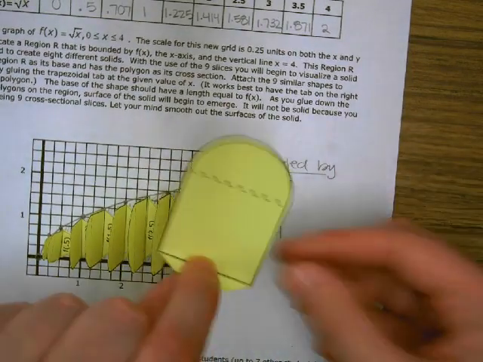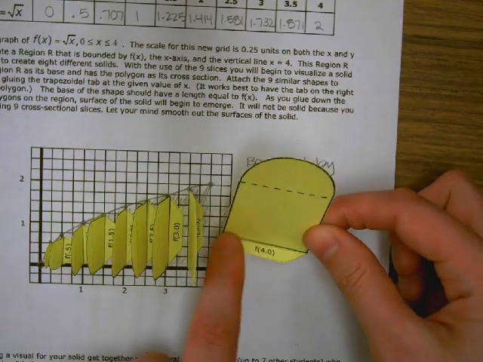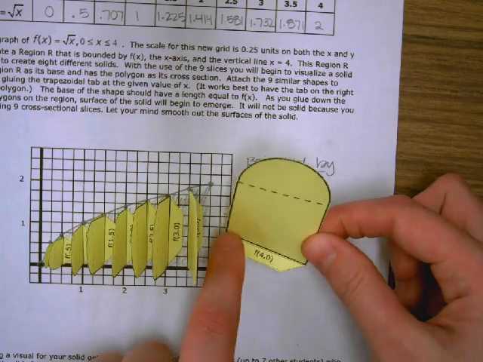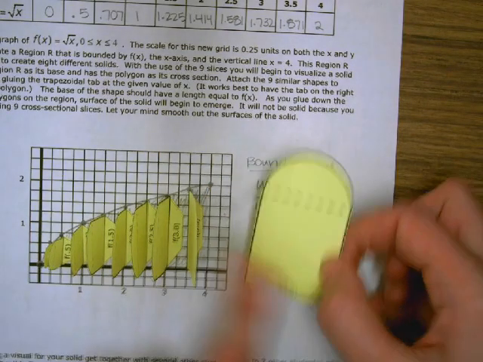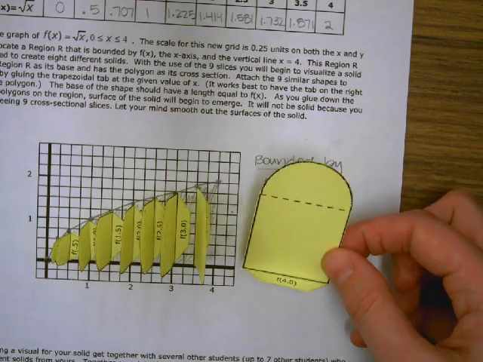So for our last one, I'm plugging in 4 as the x value, so that means the base of my square has a length of 2, the height of my square has a length of 2, and the diameter of my semicircle has a length of 2 as well.